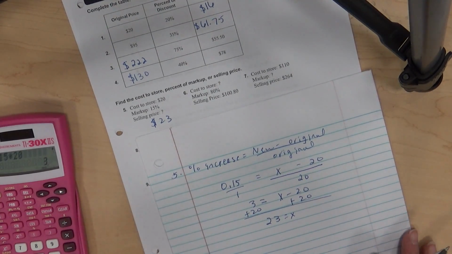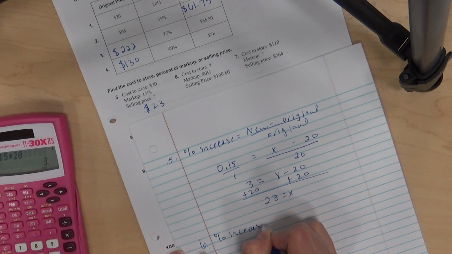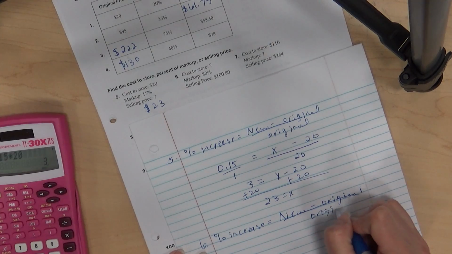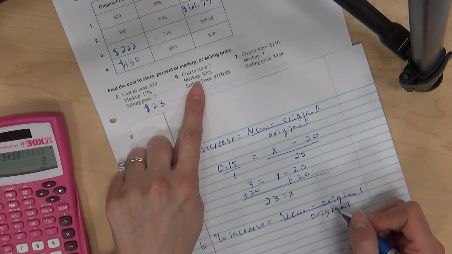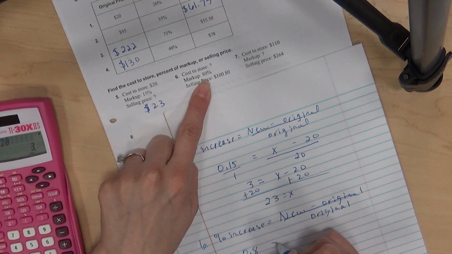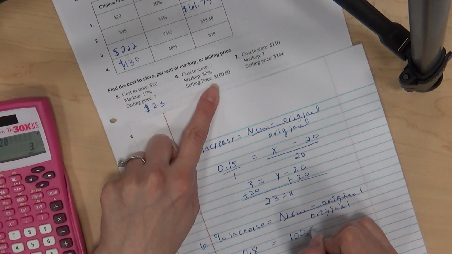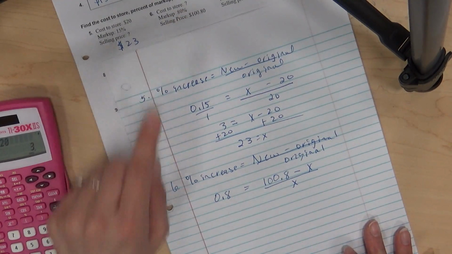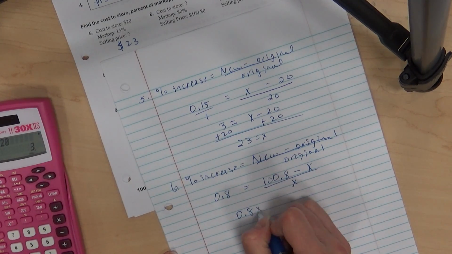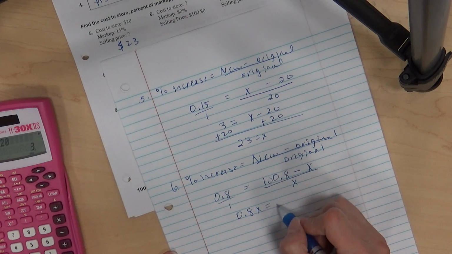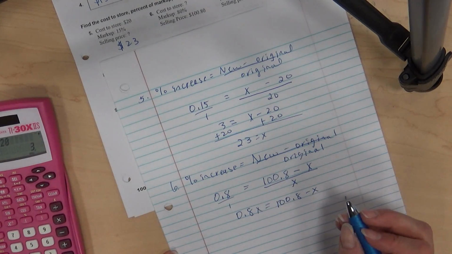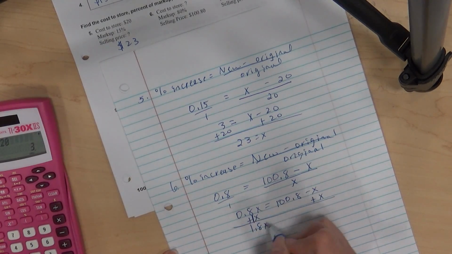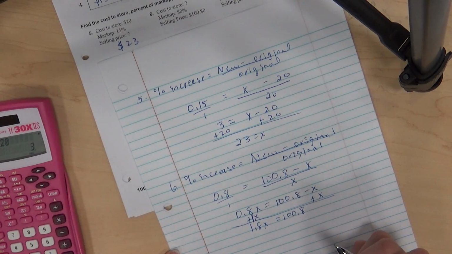Number 6. Still percent markup. So you do percent increase equals new minus original over original. In number 6, we're given a markup or percent increase of 80%, so we put 0.8. The new is the selling price, so 100.8, minus the original, which was the cost to the store. We don't know what that was, so that's x, and it goes in the denominator for original. We cross multiply: 0.8 times x is 0.8x, and 1 times this is 100.8 minus x. We get our x's on the same side, so add 1x to both sides. That gives us 1.8x equals 100.8, and then divide both sides by 1.8.